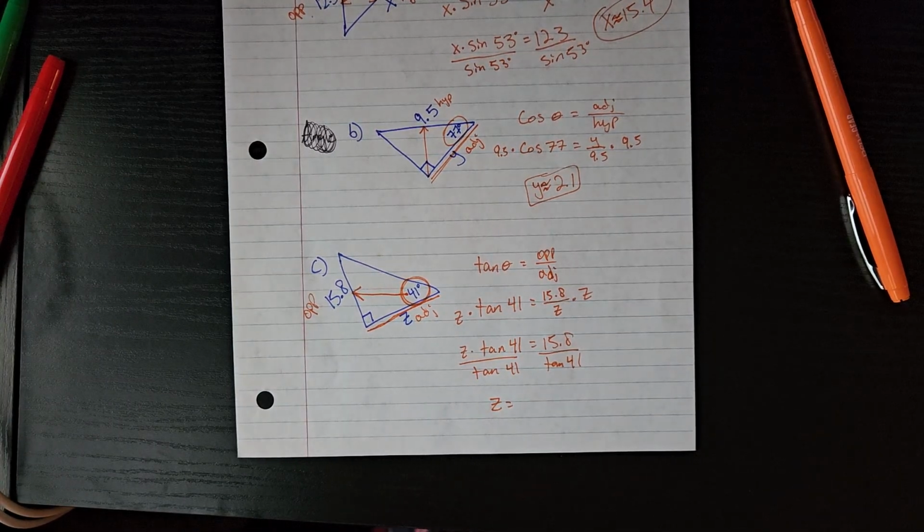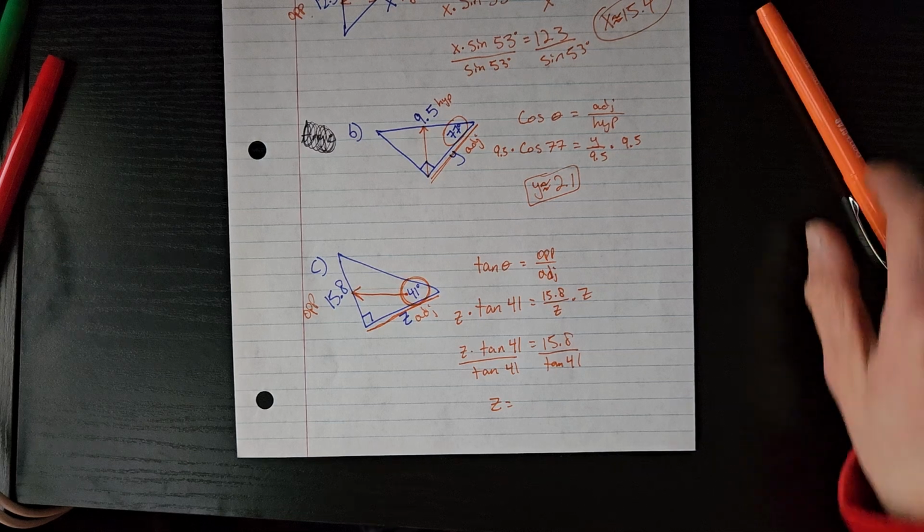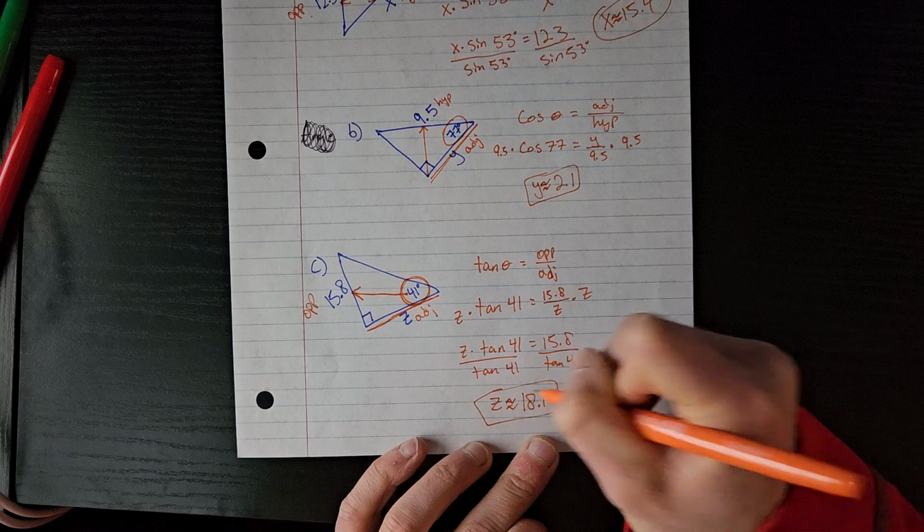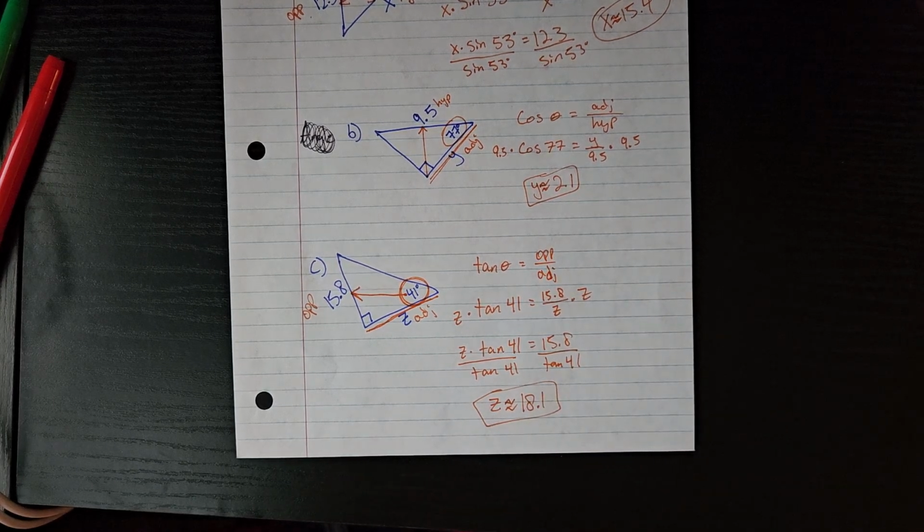What are your guesses? I'm going to say it's going to be in the 20s. I bet it's going to be in the 20s. 18.1. So it's 18.1. That's my z. It's not too bad working with this. You just got to make sure that you're working in degree mode, not radians. All right. Because I don't want to cut the camera because I'm lazy and I don't want to reduce this film down.